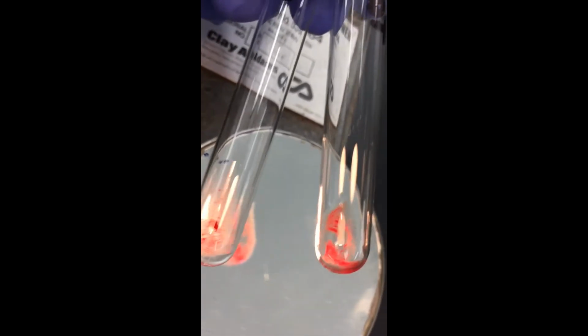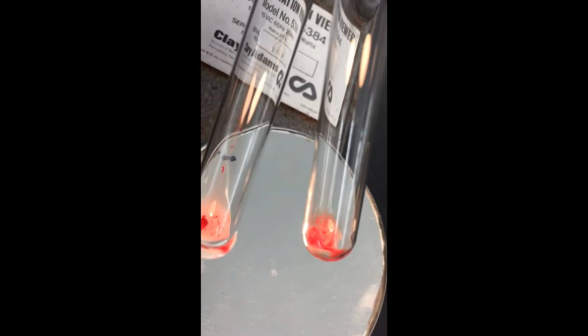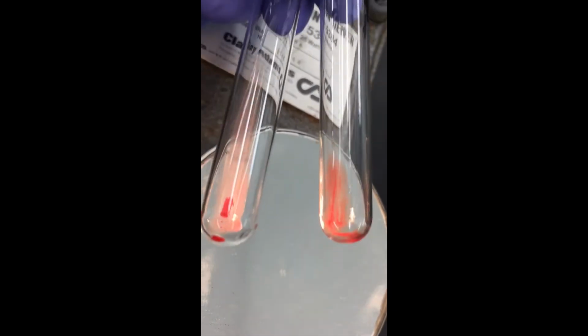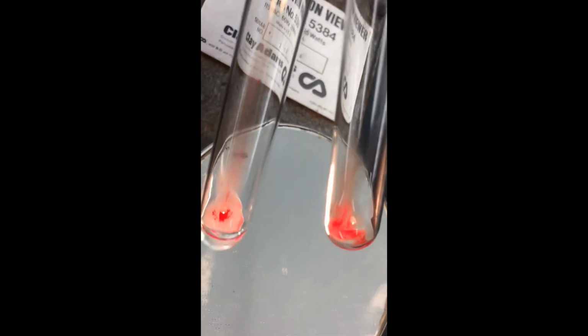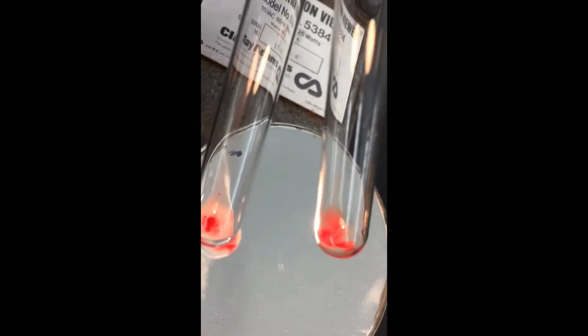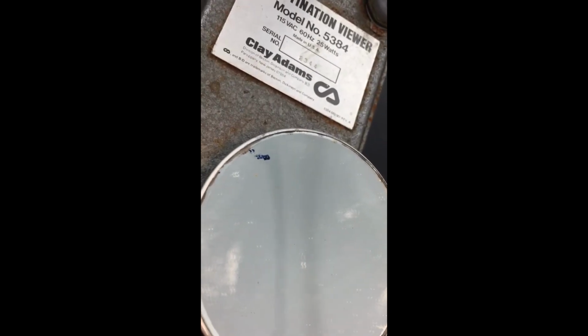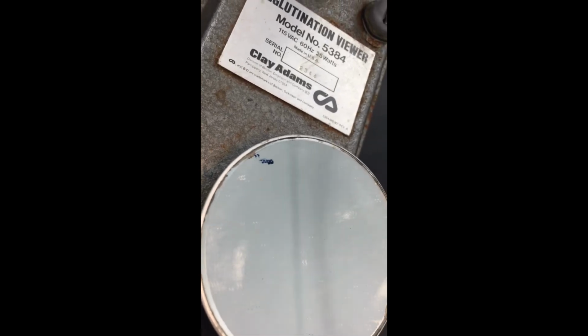Number 5, the bottom tube is your patient with anti-D, and the top tube is your patient with the RH control, meaning that it has everything in the liquid except anti-D. Patient 6.